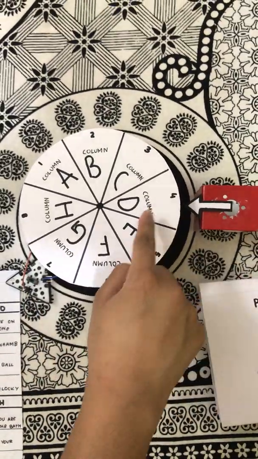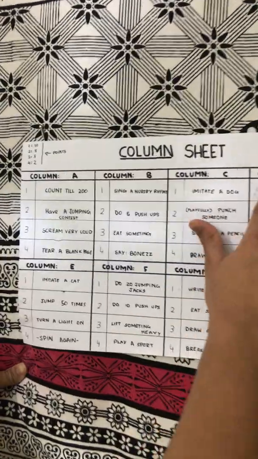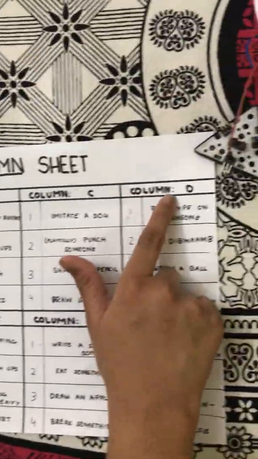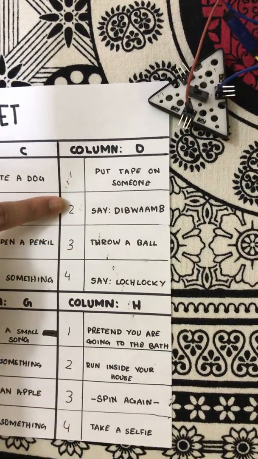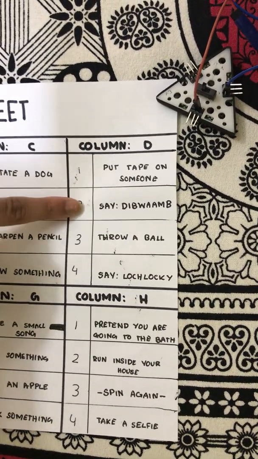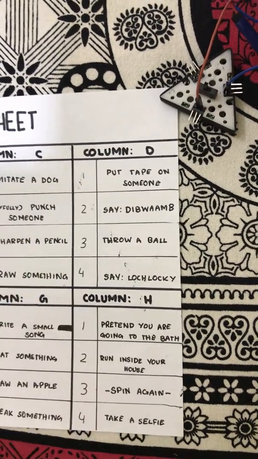Mine's landed on D this time. So I look up column D in the column sheet and I find it. It's right here. Now, there are 4 options. 1, put tape on somebody. 2, say something. 3, throw a ball and say something else.